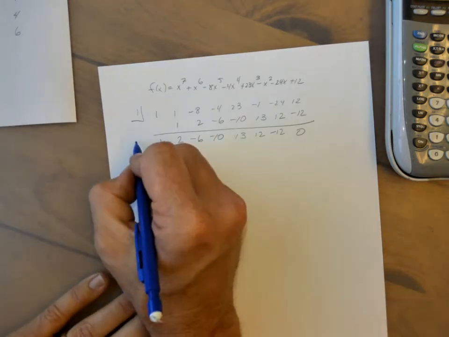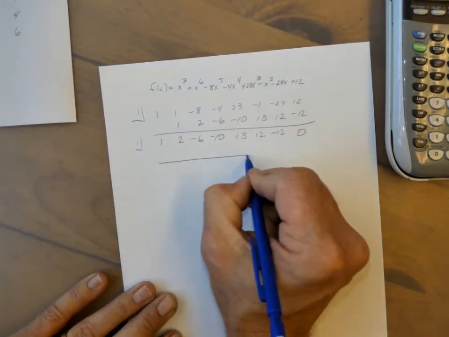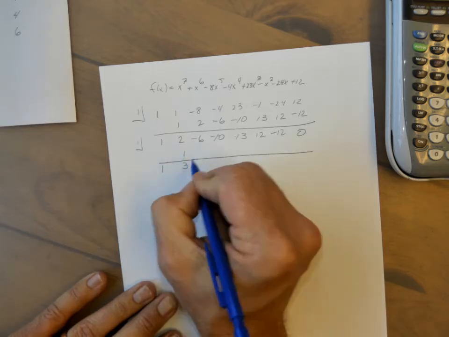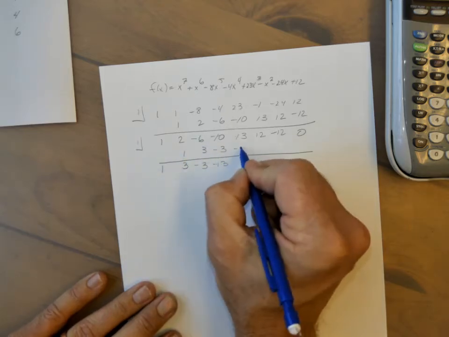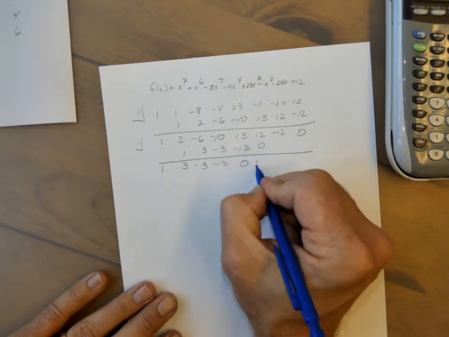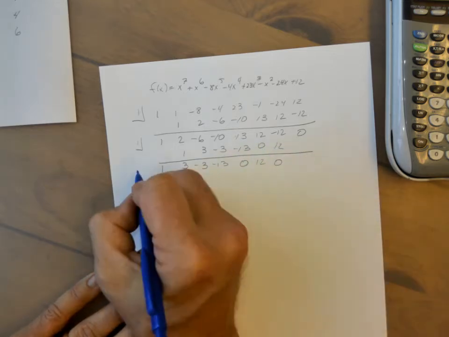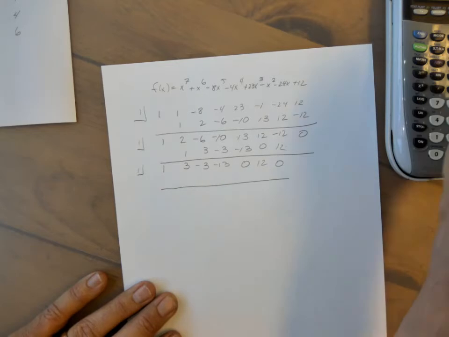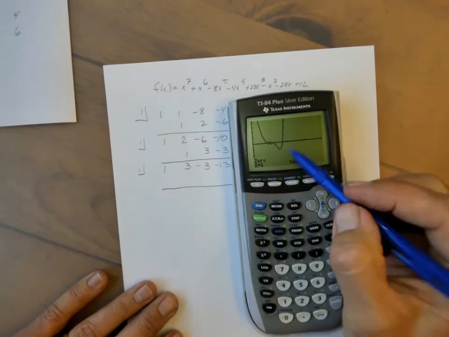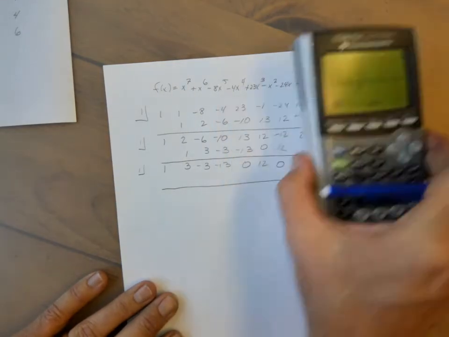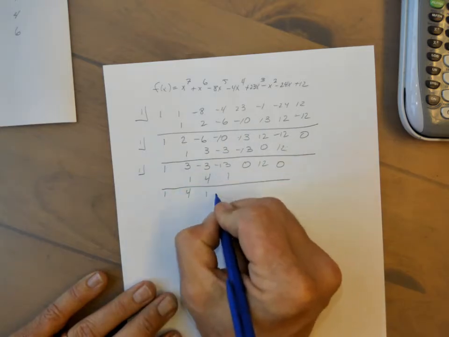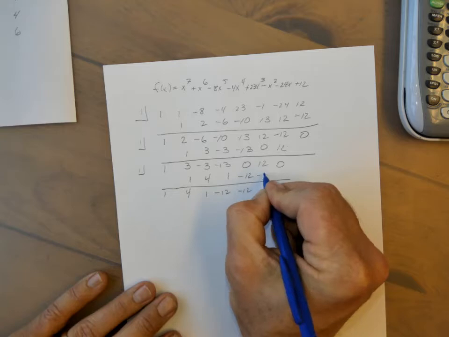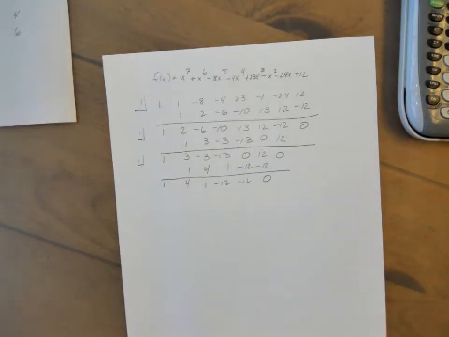So let's try it again. If 1 is a triple root, then we should be able to do this 2 more times with our synthetic division. There's 3, -3, -3, -13, 0. Okay, so it's at least a double. And because I see it goes through, we know it can't be a double, because a double would have bounced off. So let's see, 4, 1, -12. Sure enough, that is a triple root.